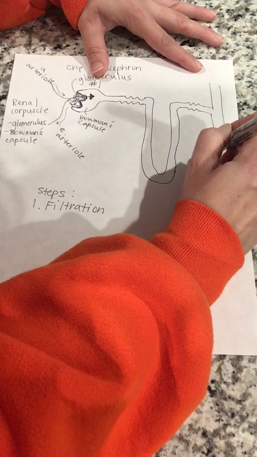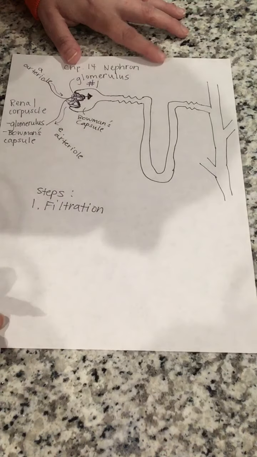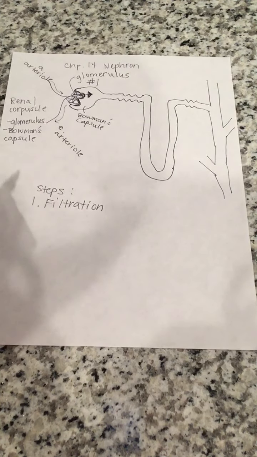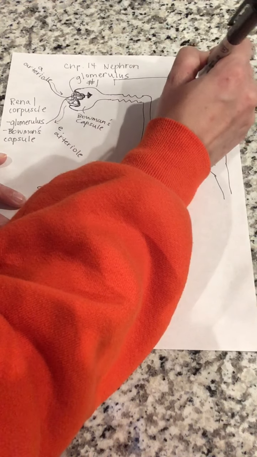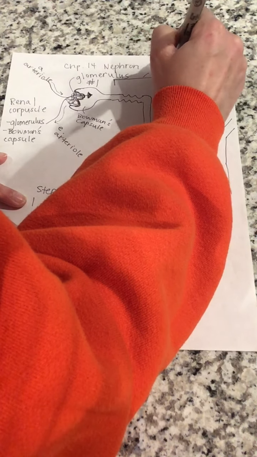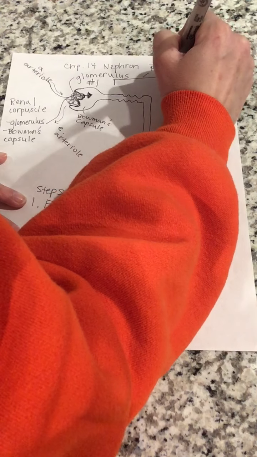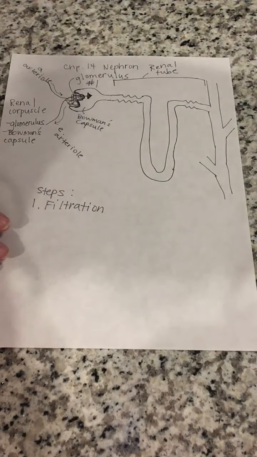I'll mention what those offshoots are in just a minute. All of this right here, to about right here, this is our renal tubule or renal tube.